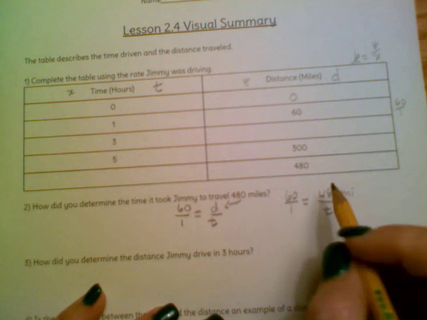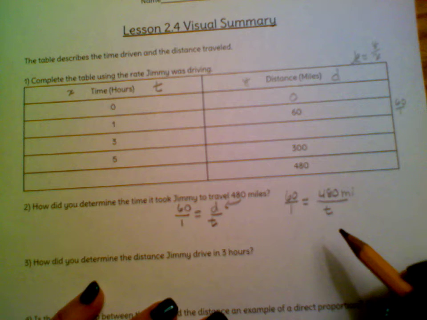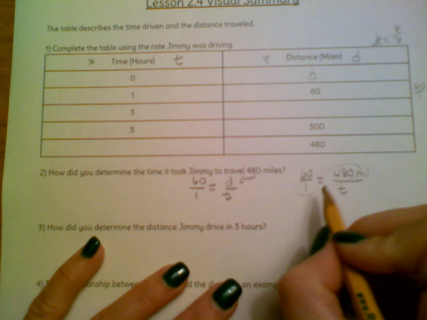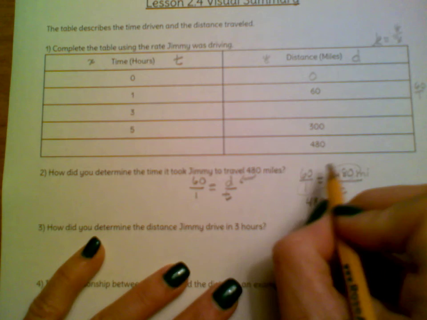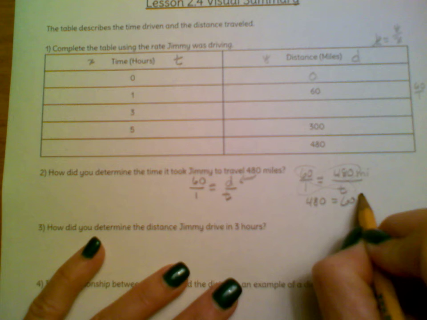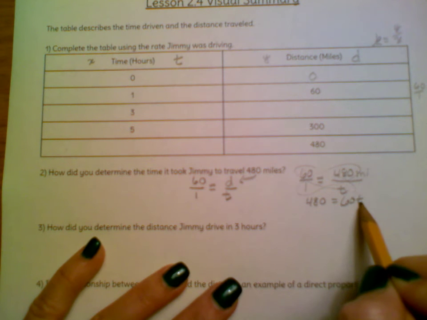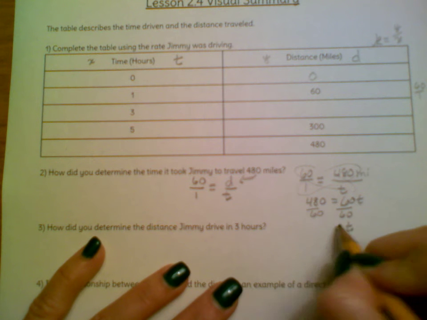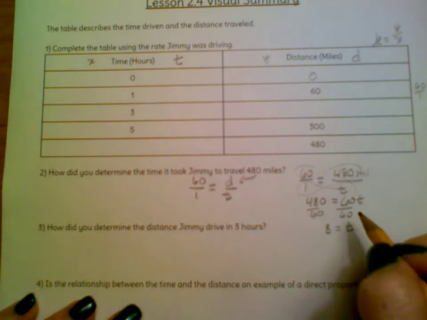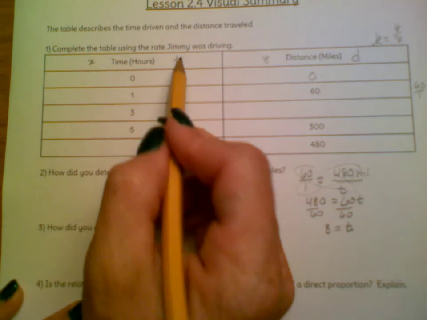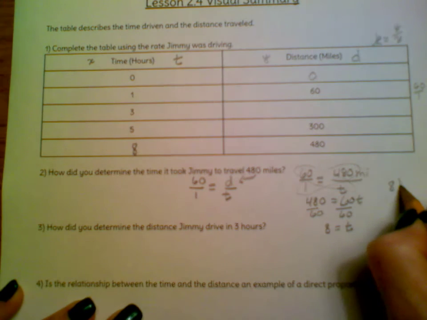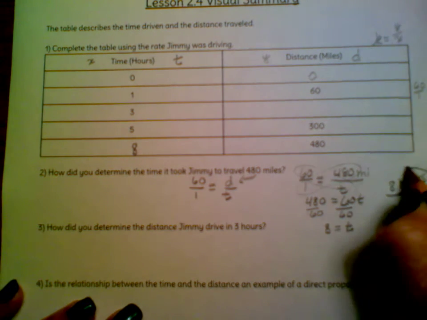So we want to solve for T. I'm going to use means and extremes, even though in this case we can scale up. You won't always be able to scale up, so I want you to get used to using means and extremes. So 1 times 480 is 480 equals 60 times T. I need to isolate for T, divide both sides by 60, and I get T equals 8. So I can come back up into the T column of my table. It would mean that if we went 480 miles, it would have taken us 8 hours.